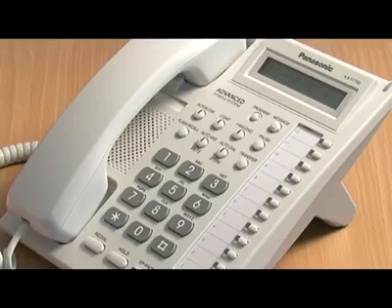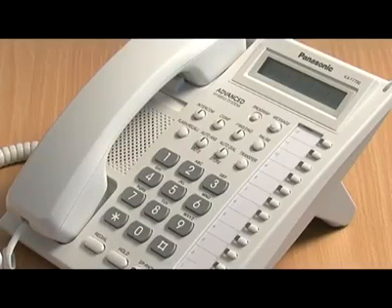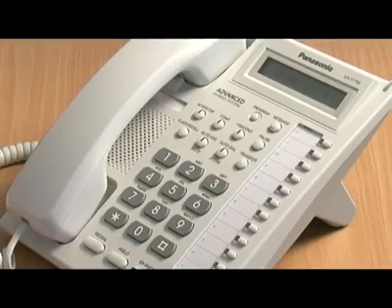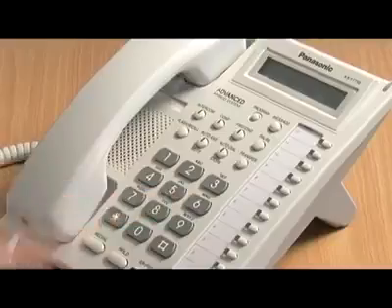Then dial 001. Press the speakerphone button. Enter the location number you wish to store the speed dial number against. This is a number between 00 and 99. We will use 26 for this demonstration.